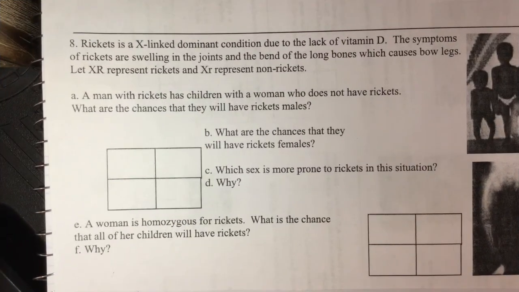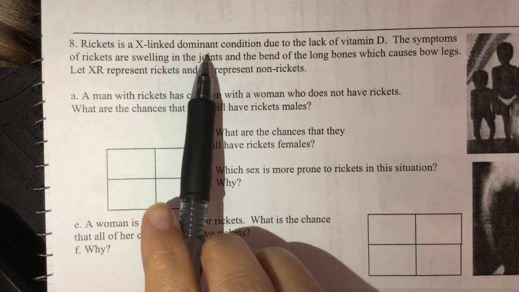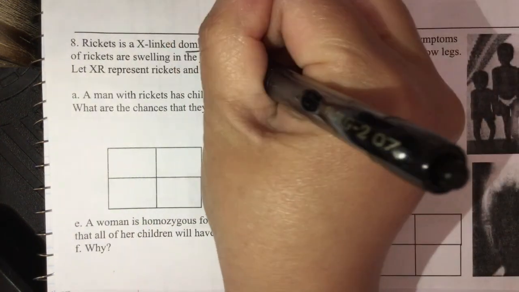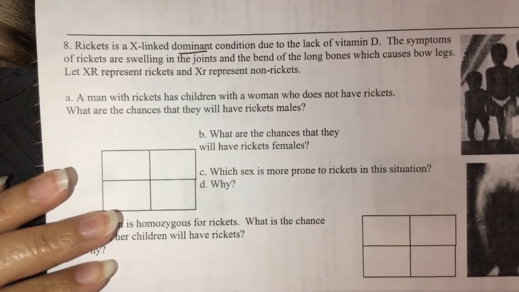My second example has to do with rickets. Rickets in this case is an X-linked dominant condition, so this is different from the last one. This one's a dominant condition because of the lack of vitamin D.